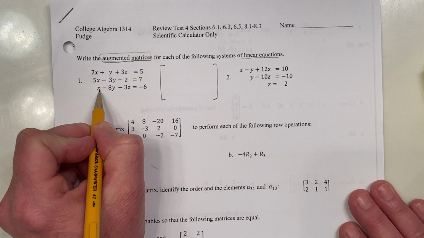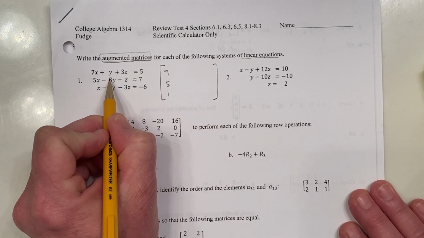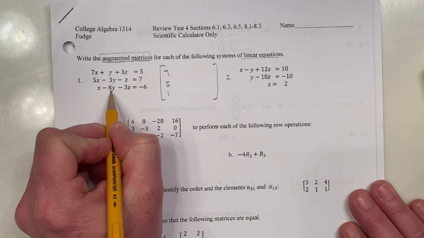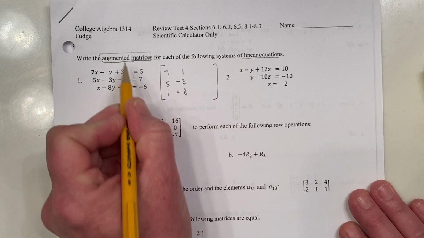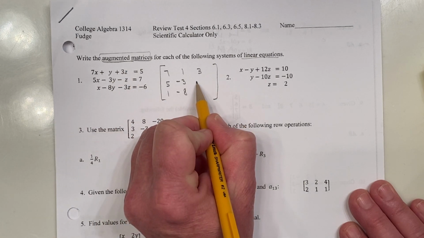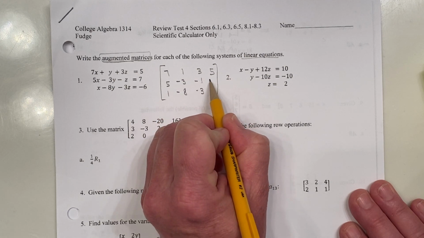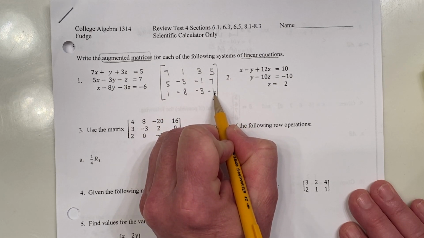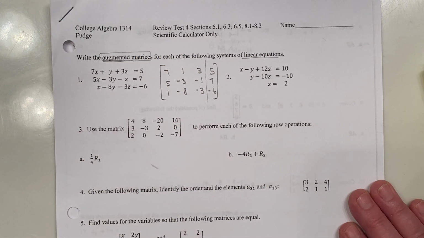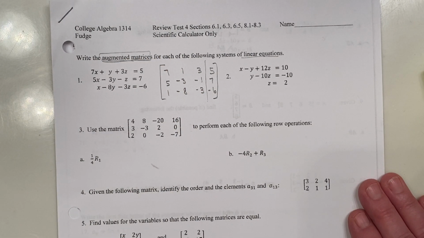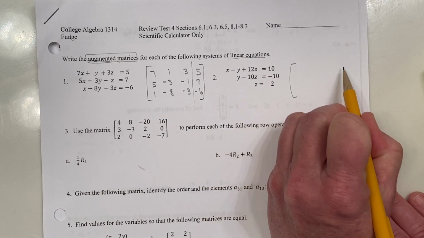I might look down the column here. So it looks like 7, 5, 1. Okay, and coefficients for the y's are 1, -3, -8. And the z coefficients are 3, -1, and -3. And then finally the answers, 5, 7, -6. Sometimes you'll see a little vertical bar here to separate the coefficients from the answers. It's not necessary. Number 2, another augmented matrix.